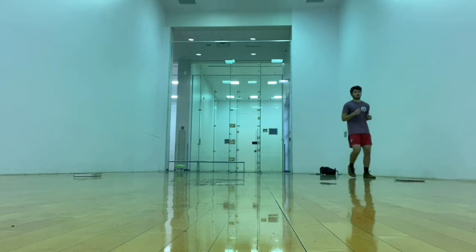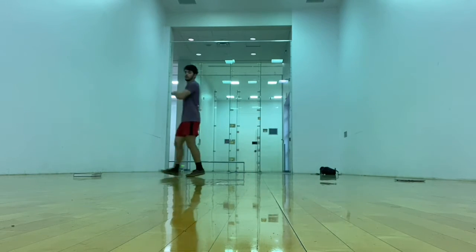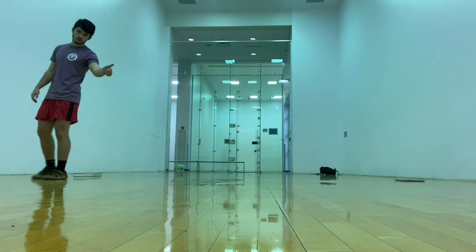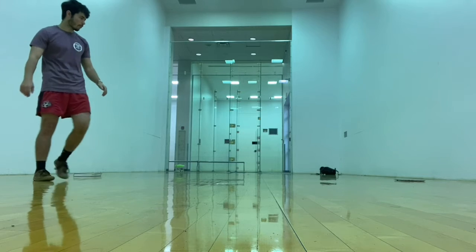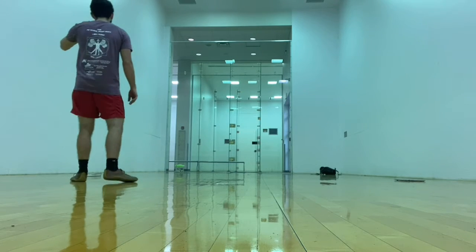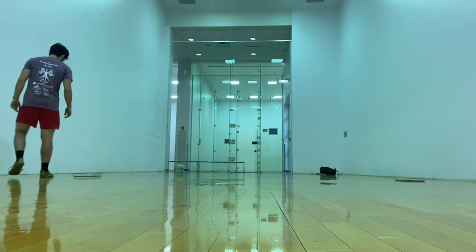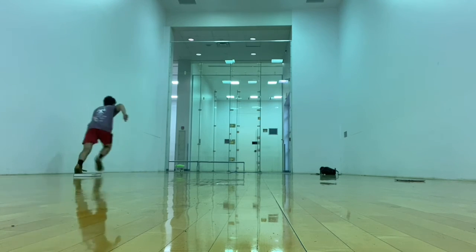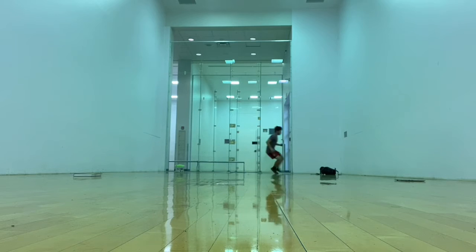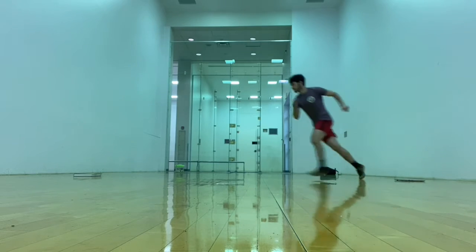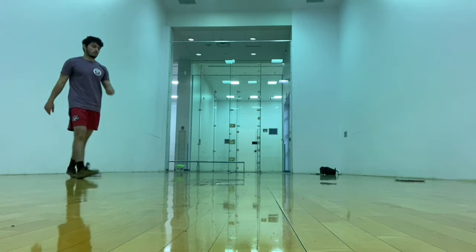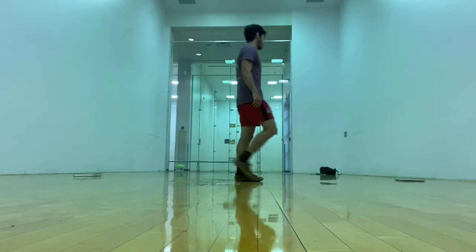Pivot, explode, pivot, explode. Also make sure you have appropriate footwear. Don't want to sprain an ankle or possibly get some tendinopathy.